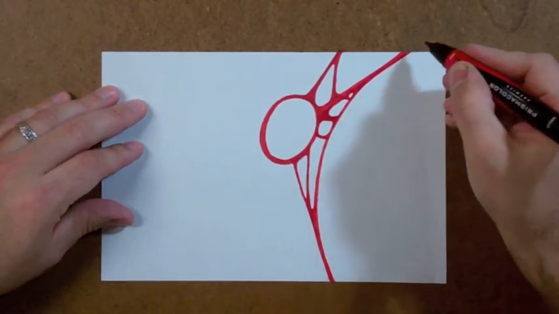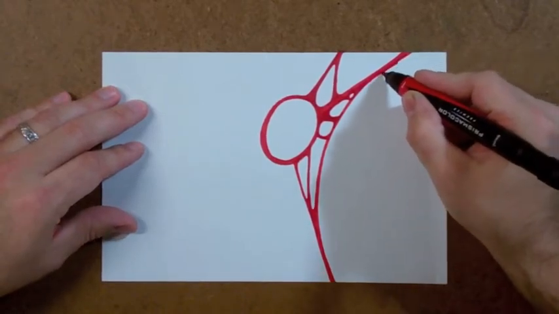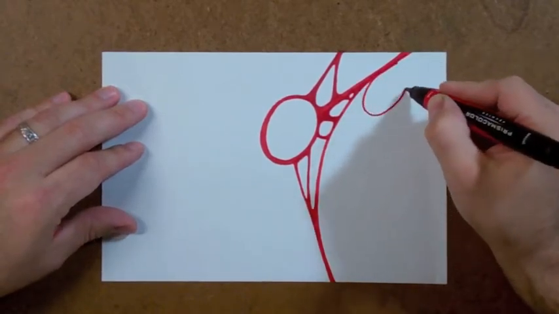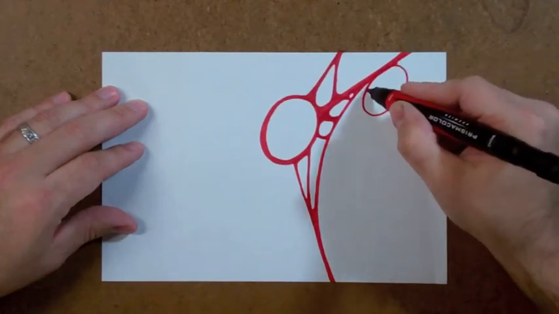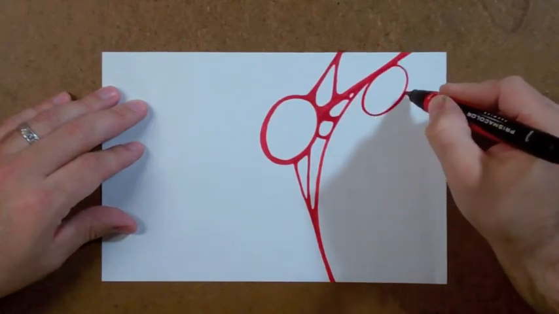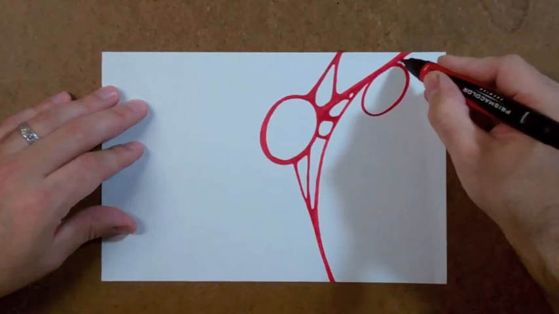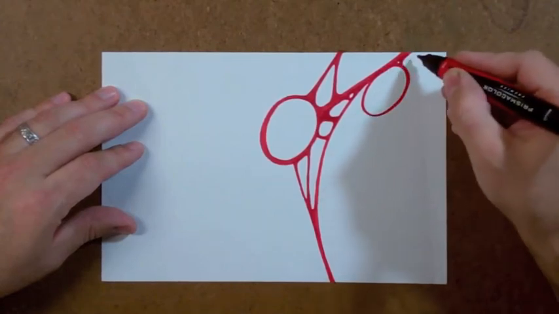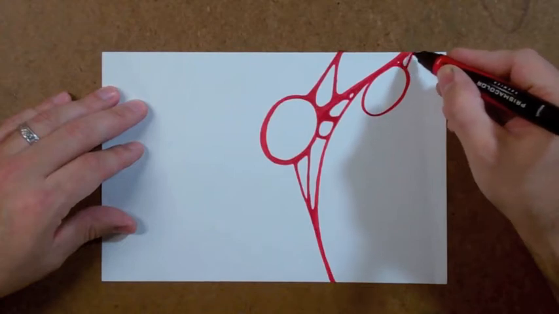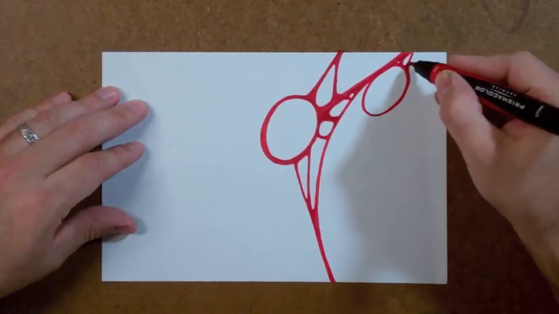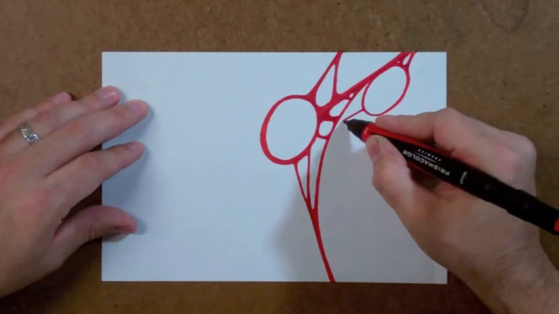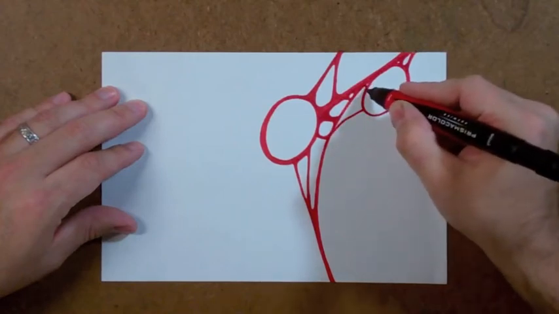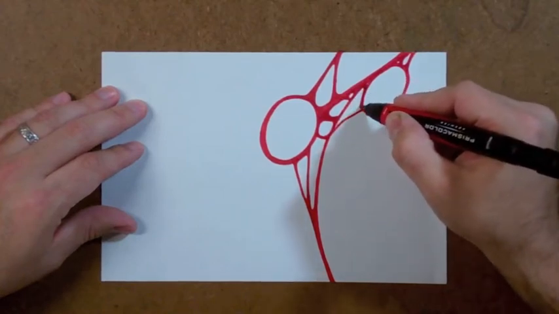And I can draw in some shapes, so maybe I want to do an oval right here. Again, I might want to thicken up my lines a bit. Again, make sure that I don't have any sharp corners. Maybe I'm going to leave a little dot right there, a little open space. Maybe connect that. Round off my corners. Connect that. Round off these corners.